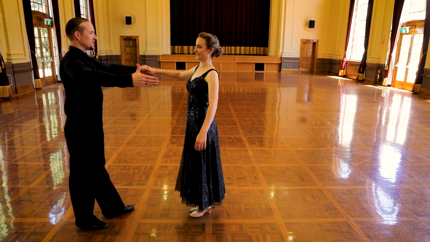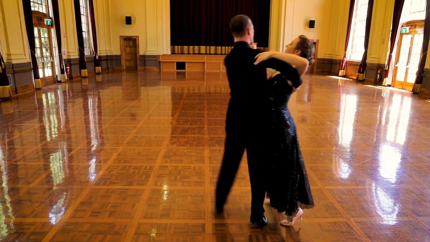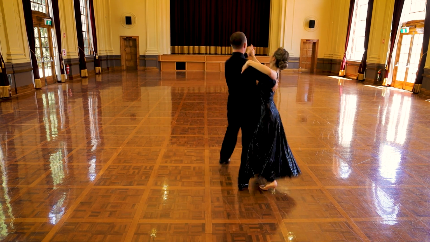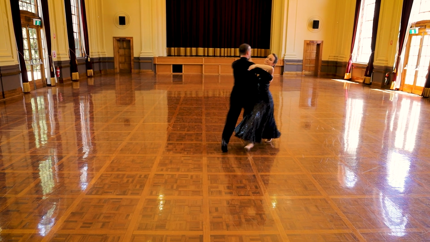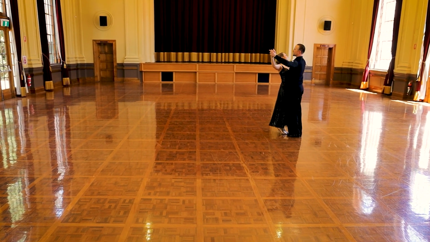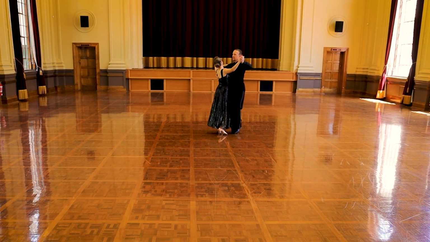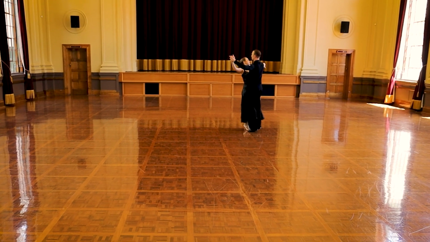Figure names for the basic waltz. So we'll take hold and start off with a whisk into a chasse from promenade, then the hesitation change, and now the progressive chasse to right, then steps 4 to 6 of the natural turn, underturned to end diagonal to center.